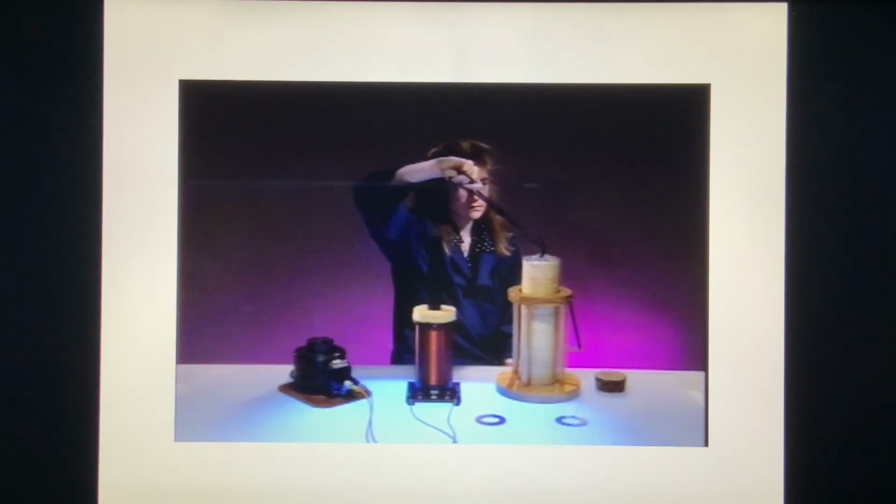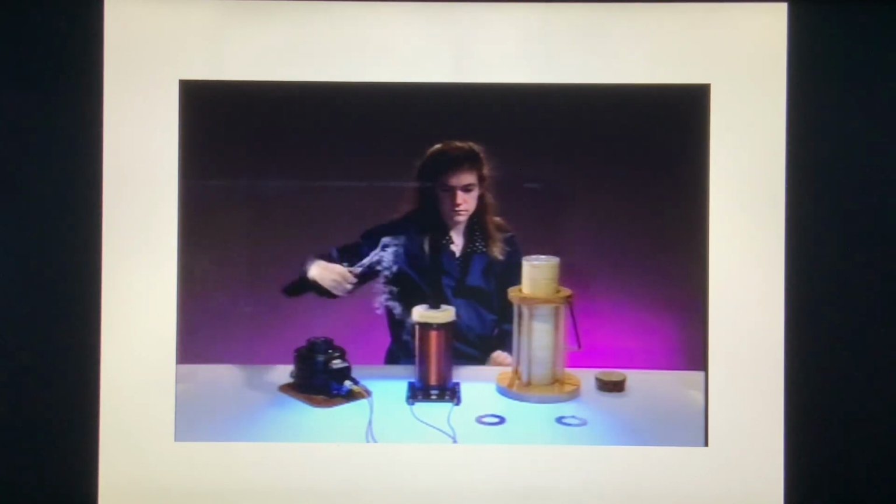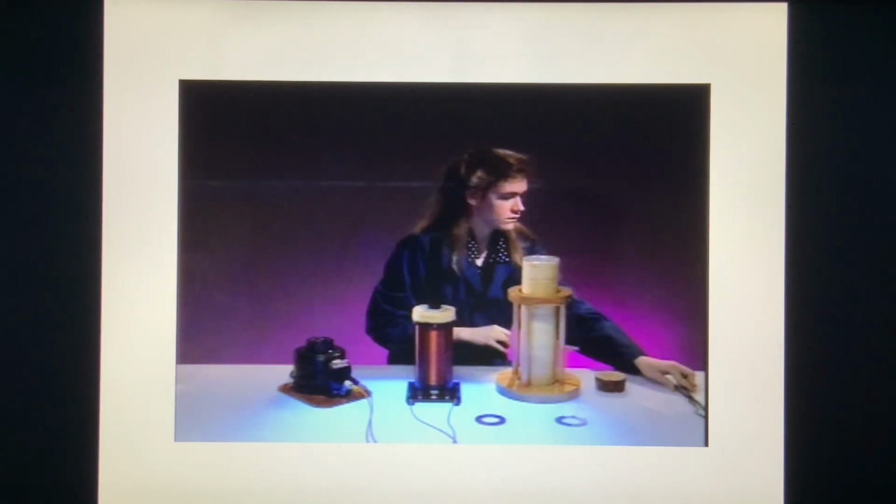If we cool the solid aluminum ring in liquid nitrogen and repeat the demonstration, it flies even higher than before.